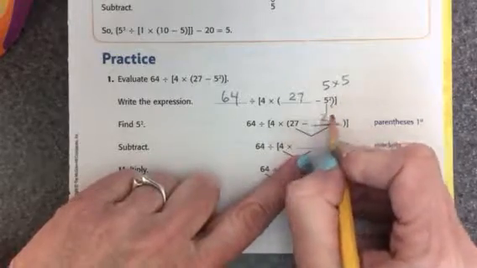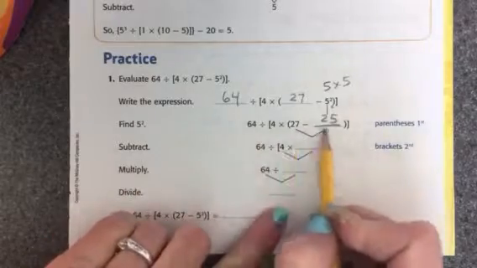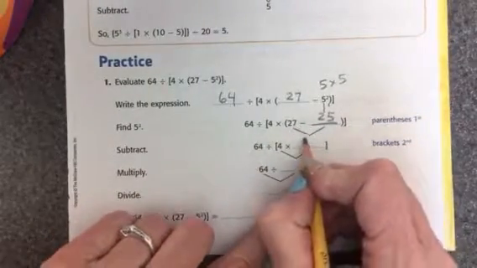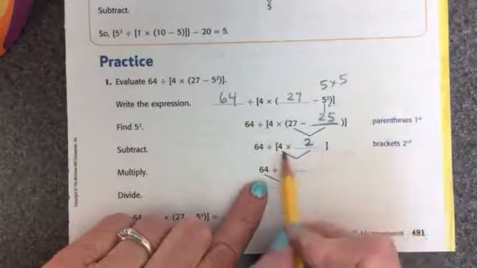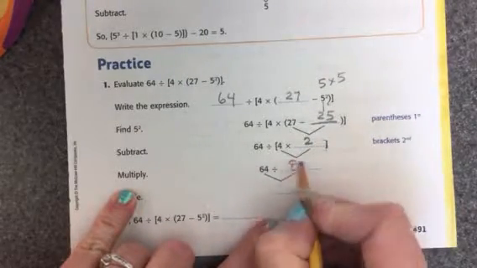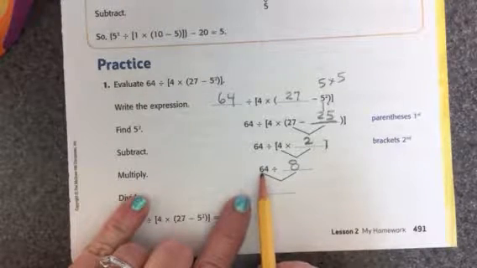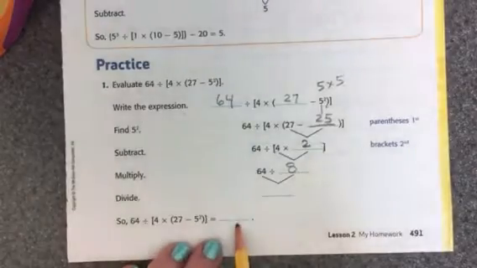I'm going to need to do 5 times 5 to get that answer first. Oh, and it gives me a place for it right here. 5 times 5 is 25. Everything else stays the same. So now I can do the parentheses. 27 minus 25 is 2. And now I have my brackets, so I'll do 4 times 2. 4 times 2 is 8. And now I can divide here. 64 divided by 8, and write the answer. And that will be the answer here as well. All right, let's look at the back.